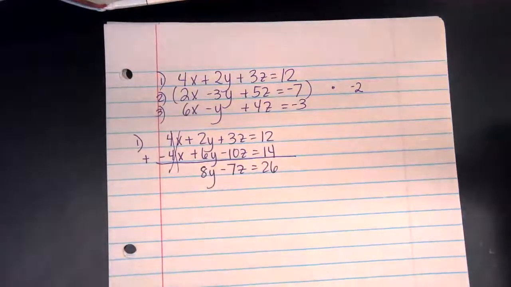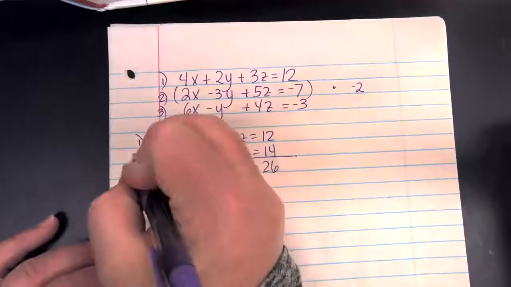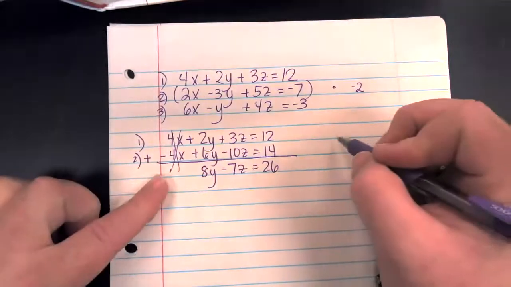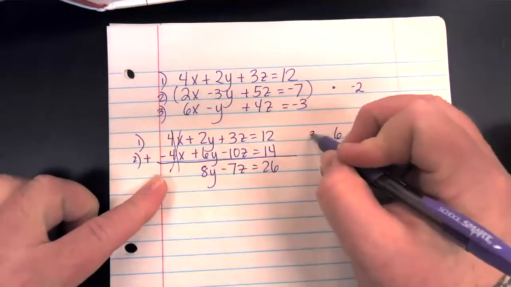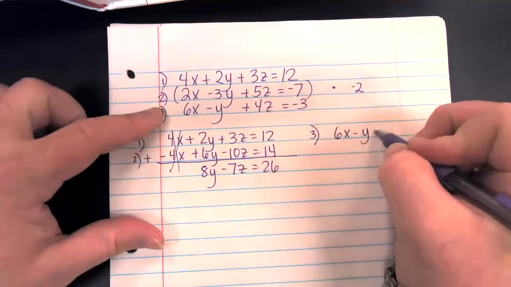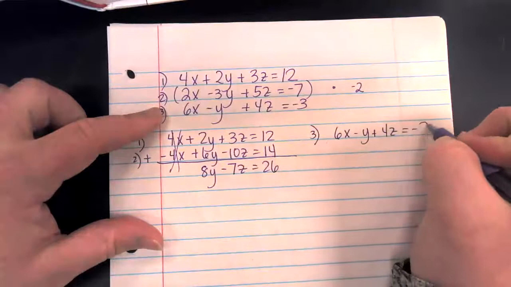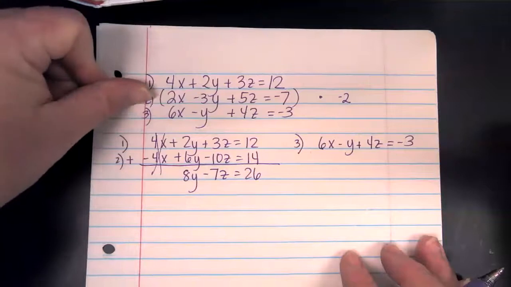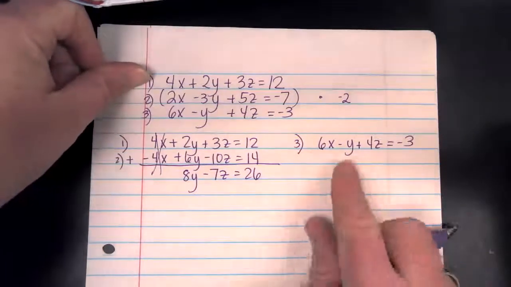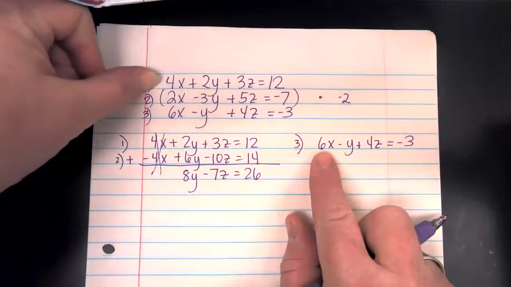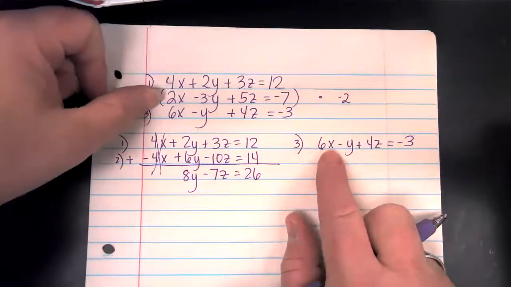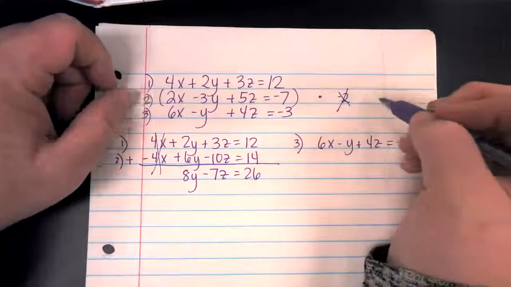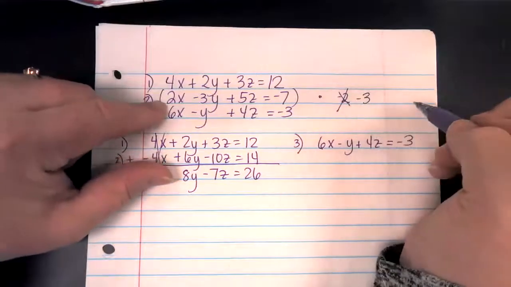Okay, I have y and z. So this was number 2. Now I need to do one more. So I'm going to take number 3 that I haven't used yet, and I need to get rid of x again. So do I want to use 2 or 1? Now look, what would be easier? Well, 6 and 4 doesn't go into 6. How about 2? And instead of multiplying by a -2 this time, maybe I should multiply by a -3.